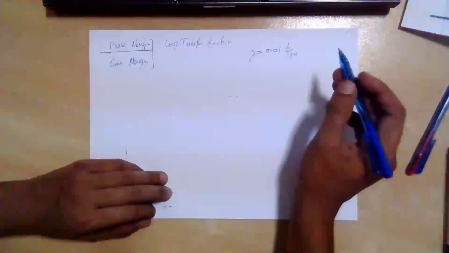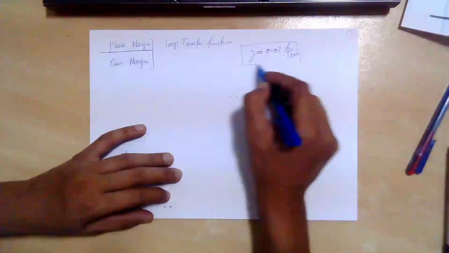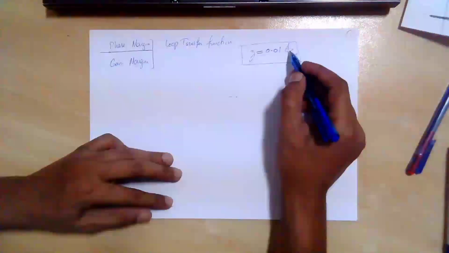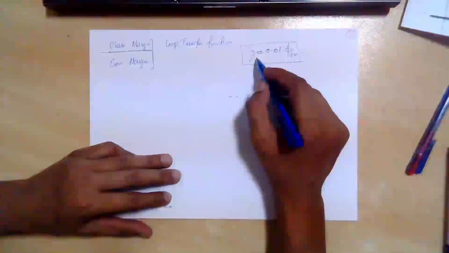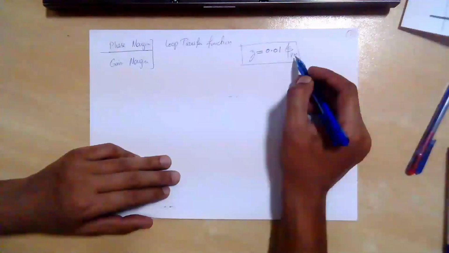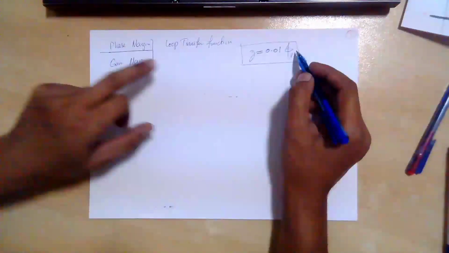So we'll use this connection and we'll try to fix the phase margin of the system, and indirectly we'll calculate the damping ratio of the system. If there is a requirement for the system damping ratio, we'll try to fix the phase margin. And phase margin is the terminology which is only for the loop transfer function.